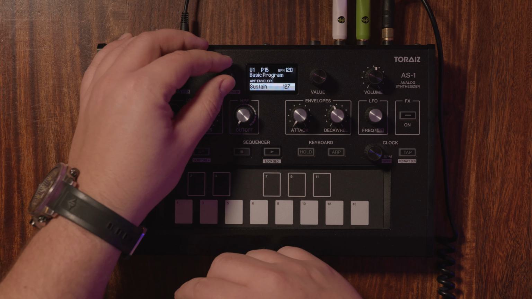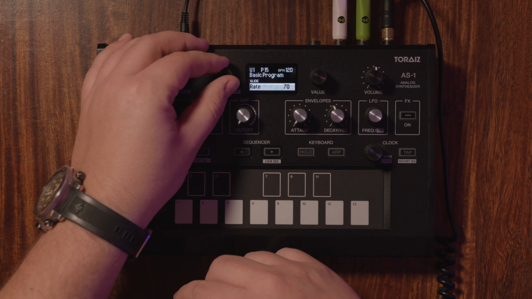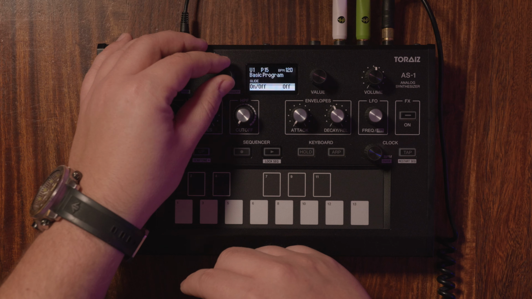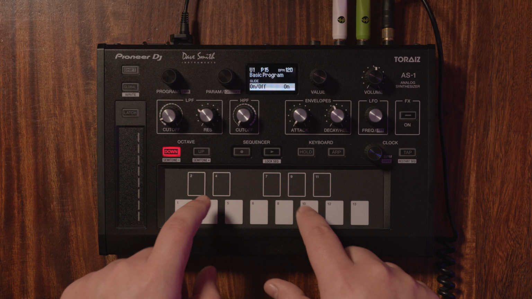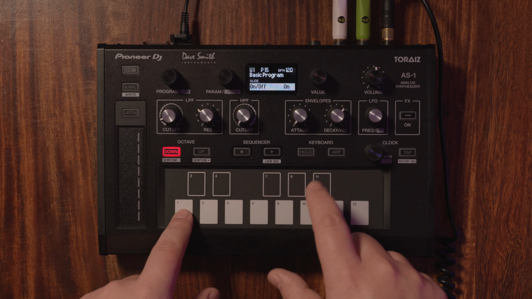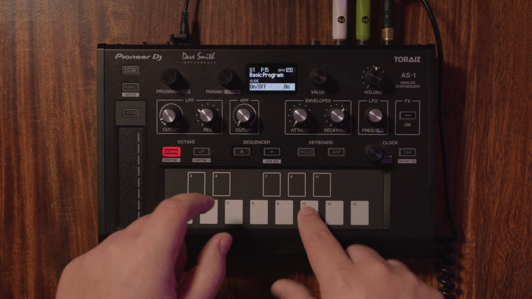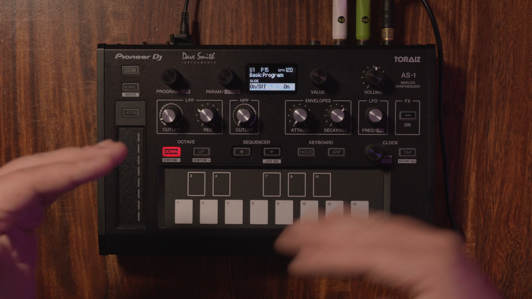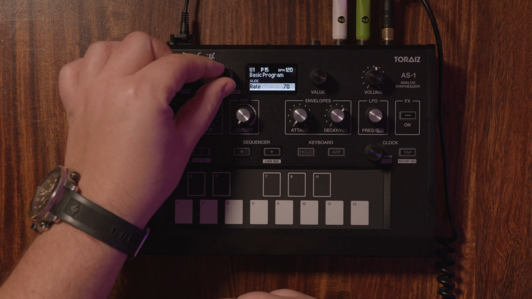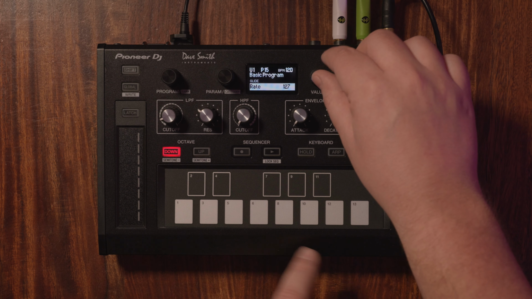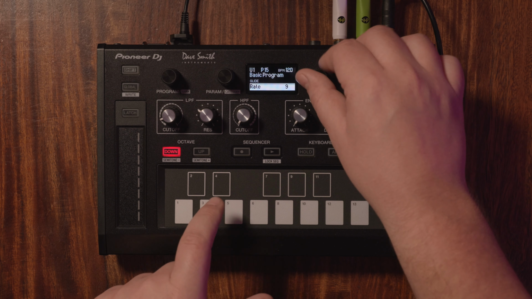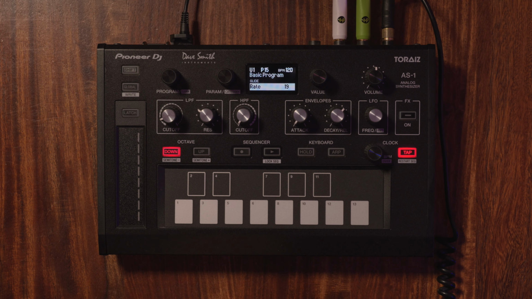Okay. Next thing is the glide, which is quite interesting for many things, especially lead sounds. So what you get is this gliding between the notes, which is really cool for many things. And you can increase. Yeah, let's turn that on.